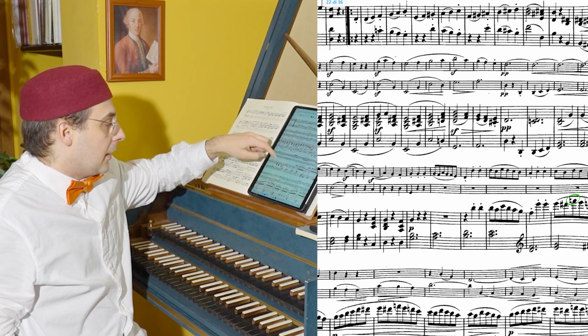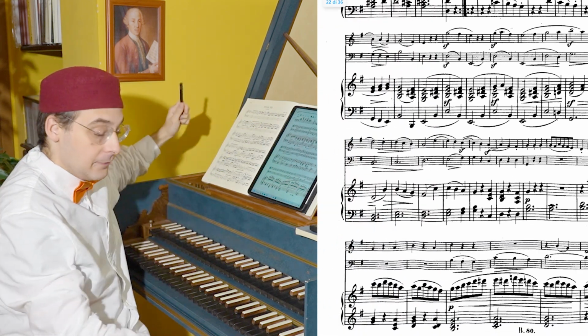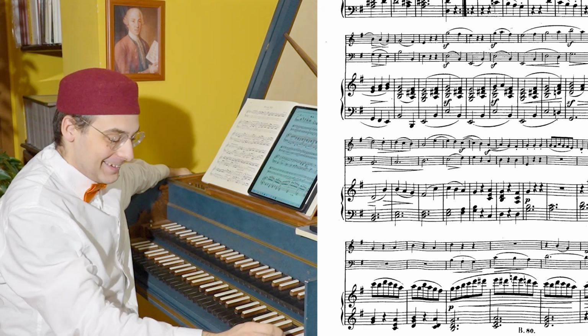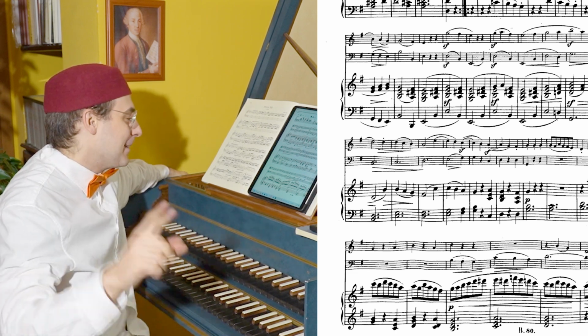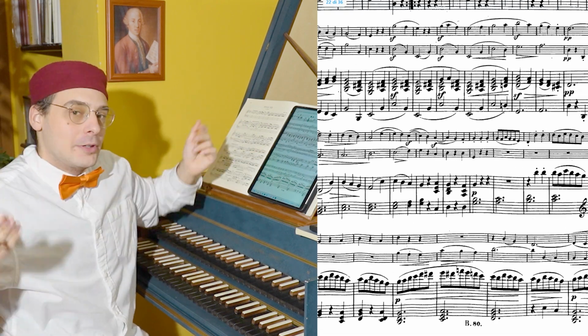Many fortepianos at the age of Beethoven did not go higher, so this was the very last limit. Yes, this can be a possible explanation.